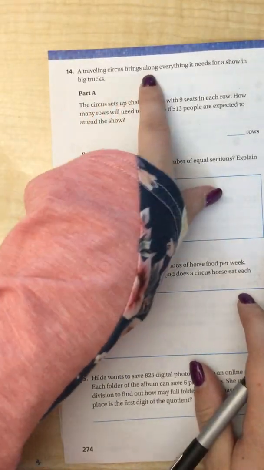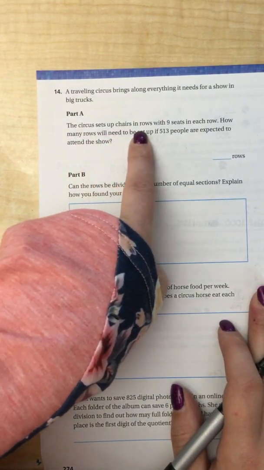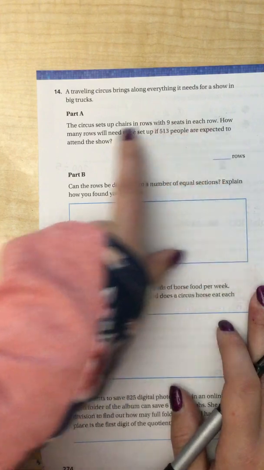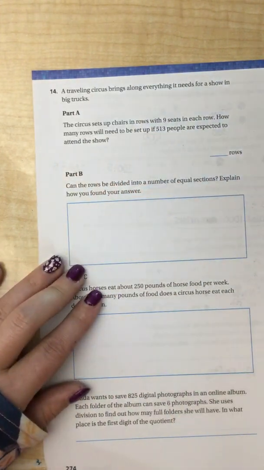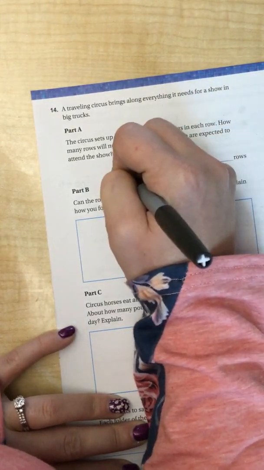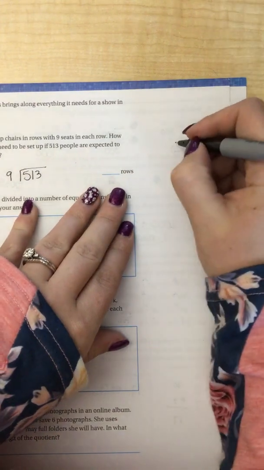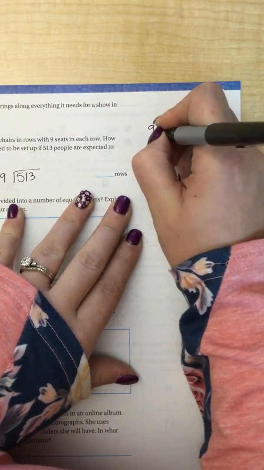Number 14, a traveling circus brings along everything it needs for a show in big trucks. The circus sets up chairs with 9 seats in each row. How many rows are needed to set up 513 people? So we're going to do 513 divided by 9, and I'm actually going to write it off to the side so I have a little bit more room. So 513 divided by 9.